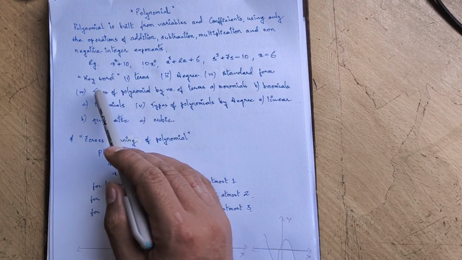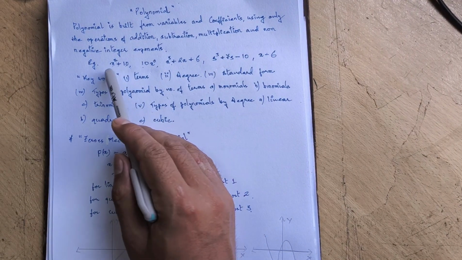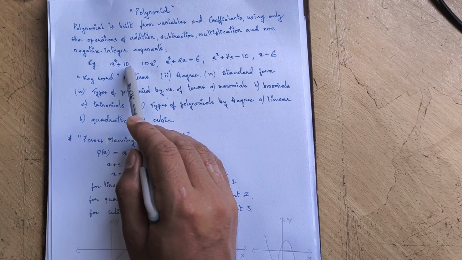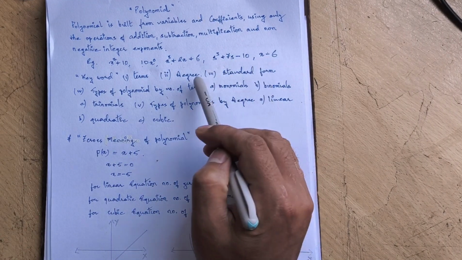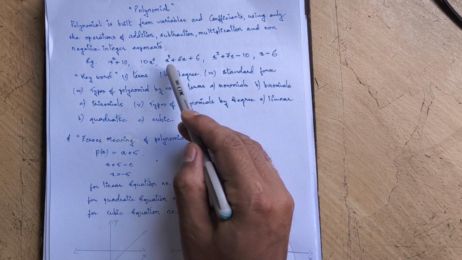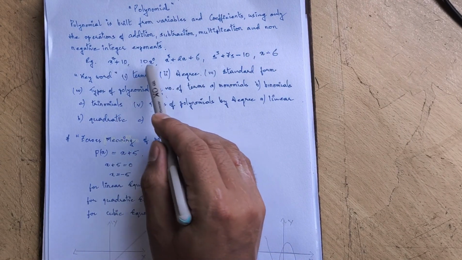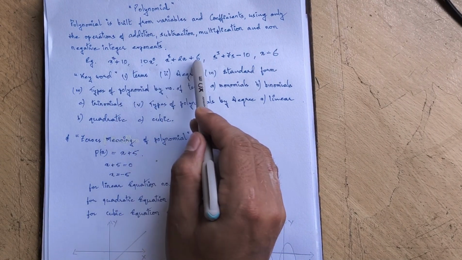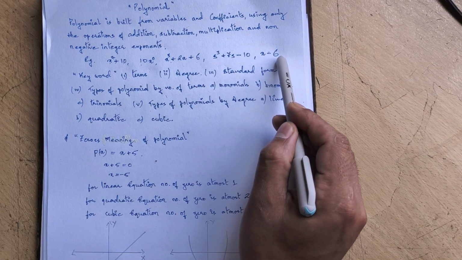Now let's understand some keywords. Terms are the elements of the polynomial. Here we have two terms, x squared plus 10. Here we have one term. Here we have three terms. Here 3, here 2. Now let's see degree. Degree is the highest exponent of a variable in a polynomial. So in this the degree is 2, in this the degree is 0, in this polynomial the degree is 3, in this we have degree 3, in this we have degree 1.